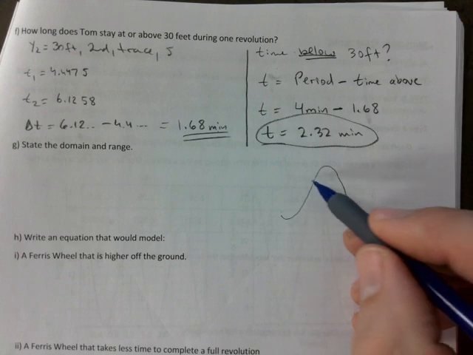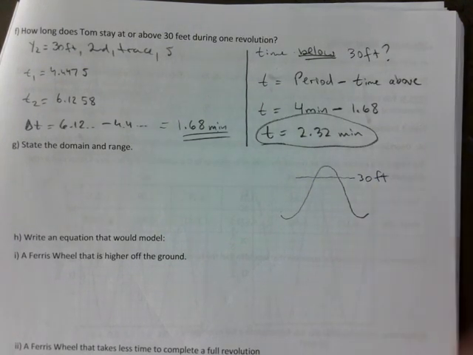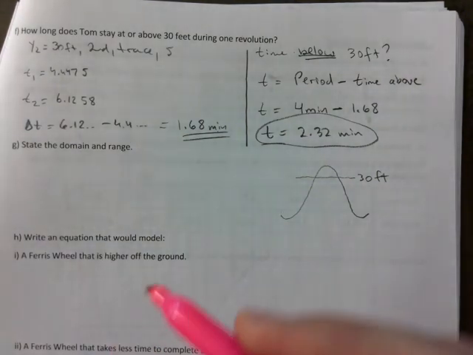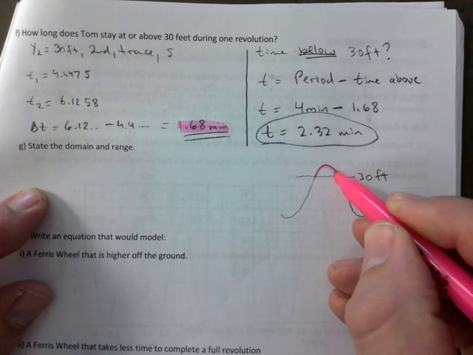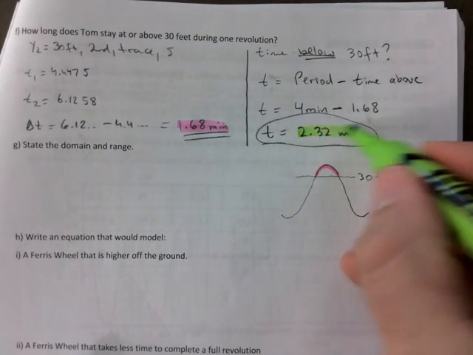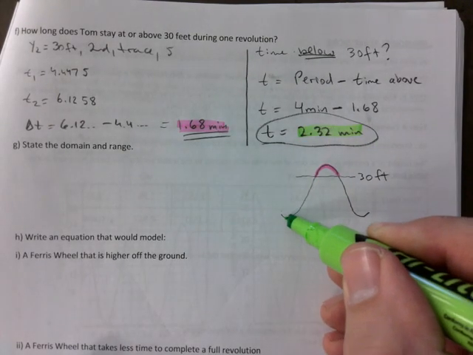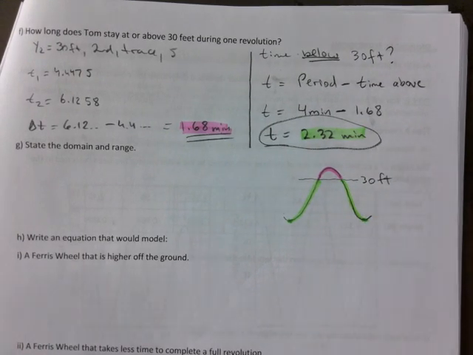This is your 30 feet line. And so what you found there is the time that went by above, right? And the other one is obviously below, right? This is within one cycle, right?